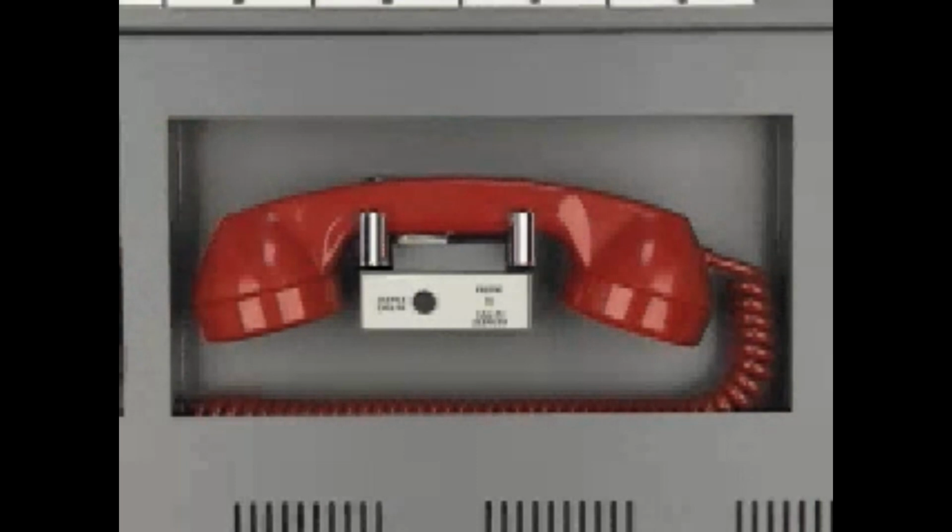Next, we'll look at how to use the firefighter's telephone. When an incoming call is received by the audio system, a buzzer sounds indicating an incoming call.